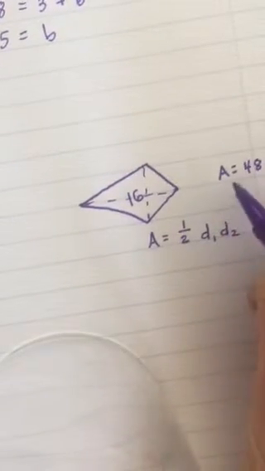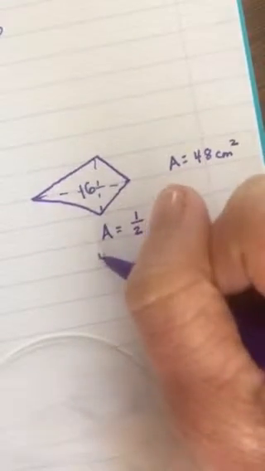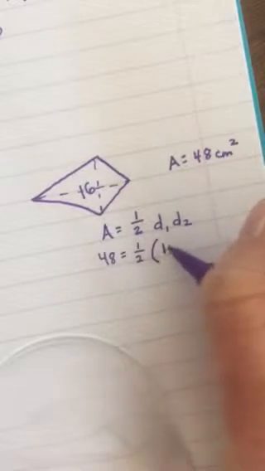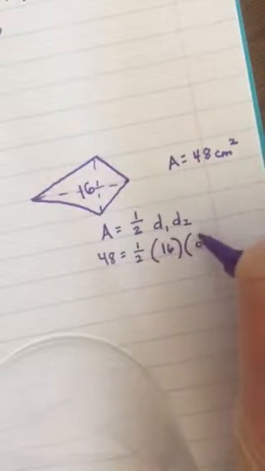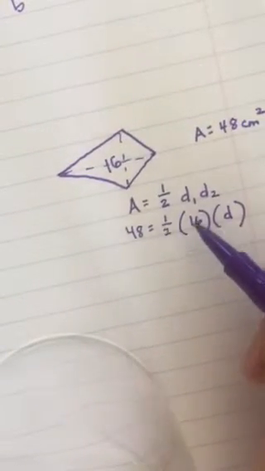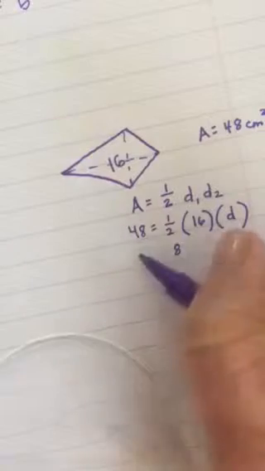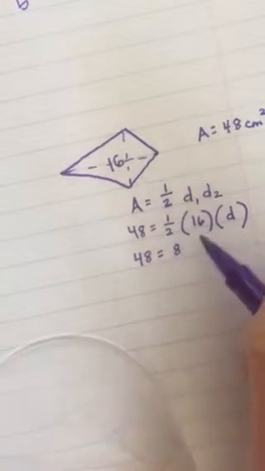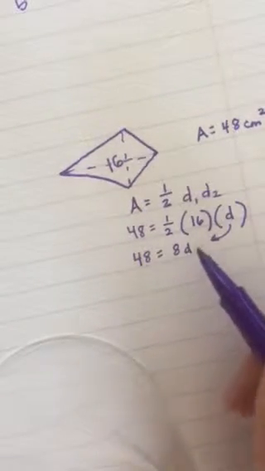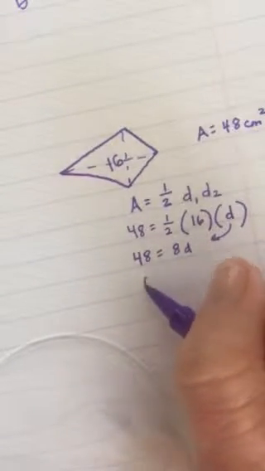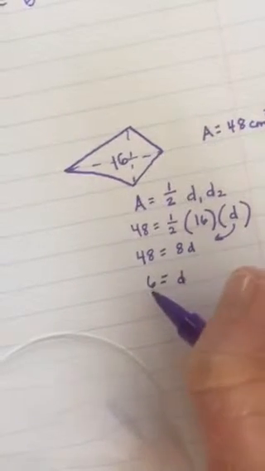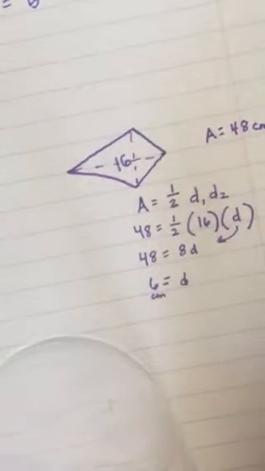So we have our area. We need to plug that into the area spot. 48 equals 1/2, and then diagonal 1 was 16, and we're solving for diagonal 2. I'm going to leave the 2 off since we just have one D now. Okay, we can do 1/2 of 16, which is 8, and we have 48 equals 8 times D. And then to get D alone, we're going to have 48 divided by 8, which equals 6. And remember that this is centimeters. You do need to label these answers.